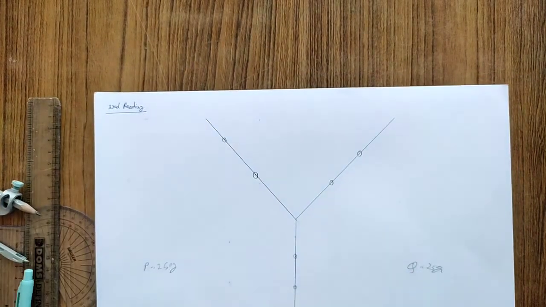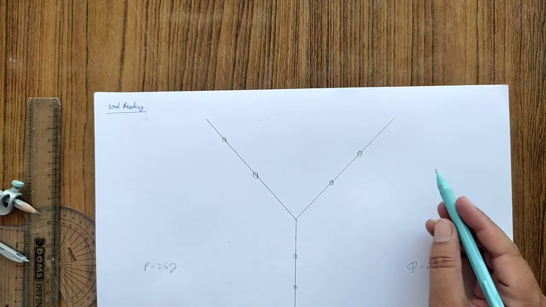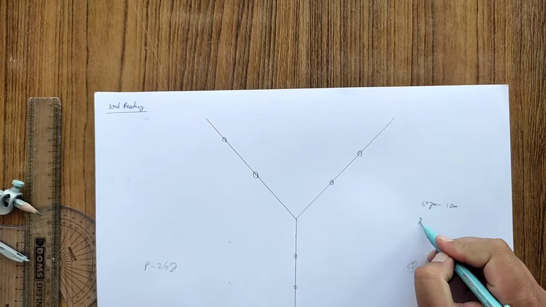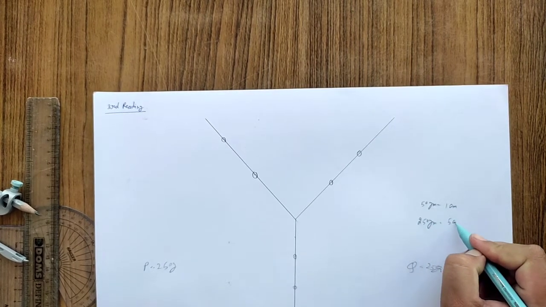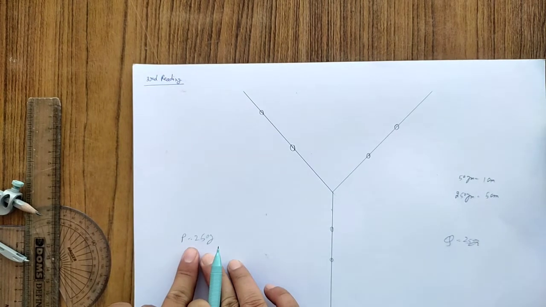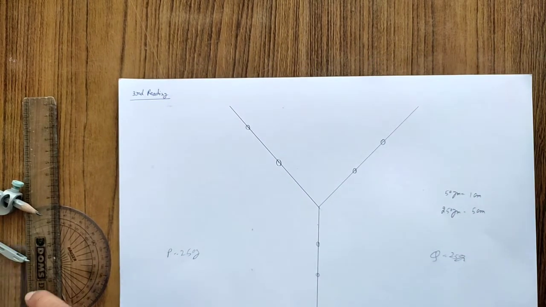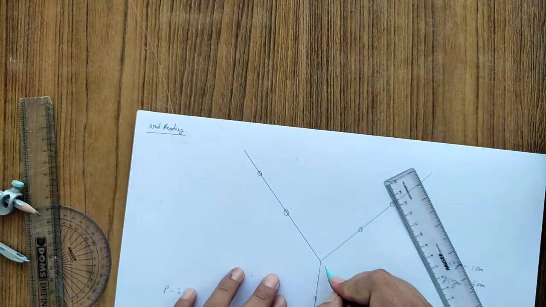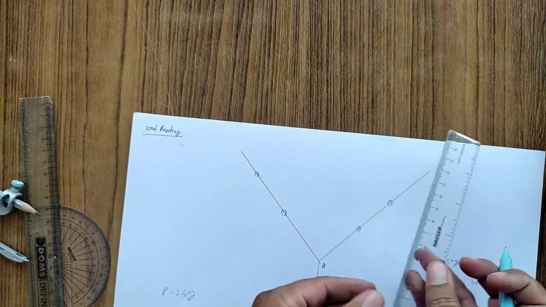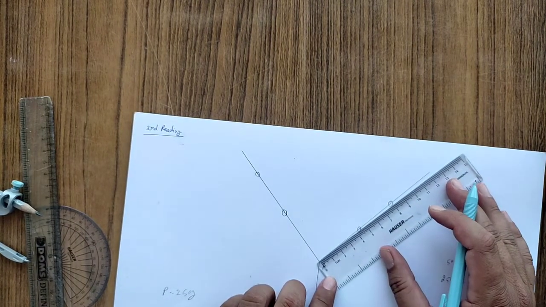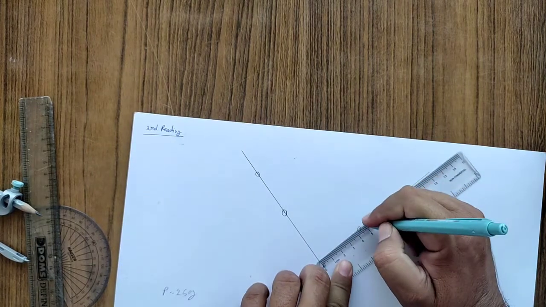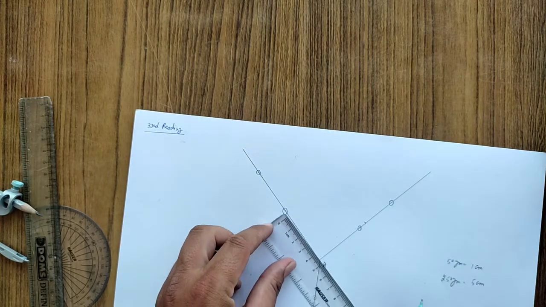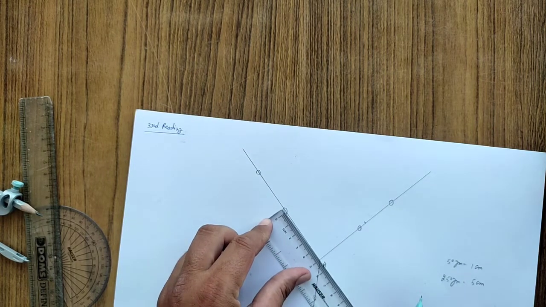Now in this case, right hand side is 250 gram. I am taking 50 gram equal to 1 centimeter. So that's why 250 gram equals 5 centimeter. And left hand side is also 5 centimeter. So with the help of the scale, I cut the line. This is my point A. From A 5 centimeter. Now here is 5 centimeter. And on this side also 5 centimeter.